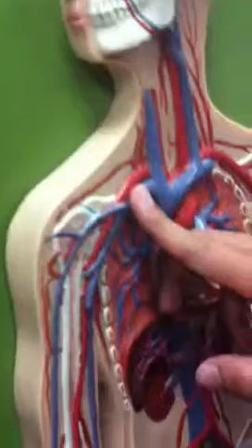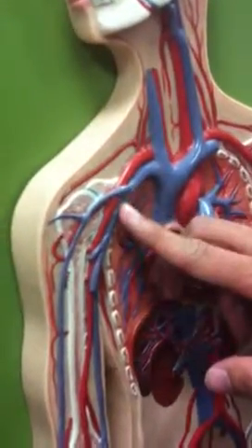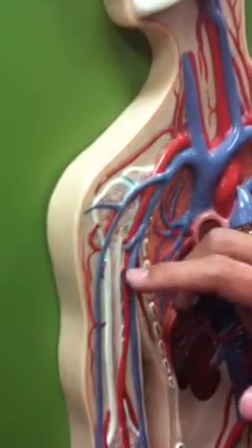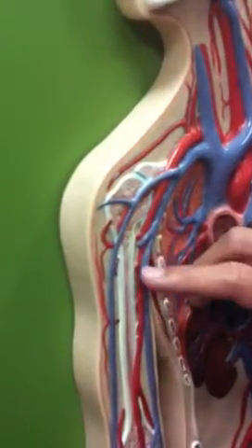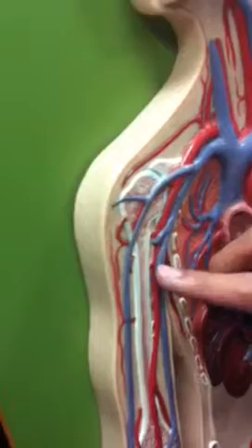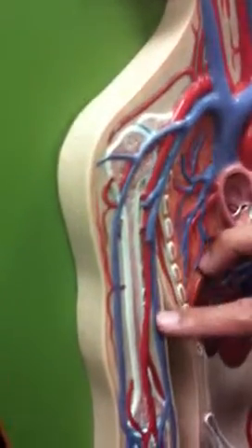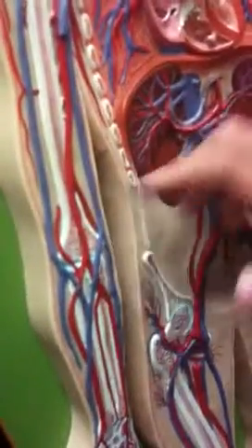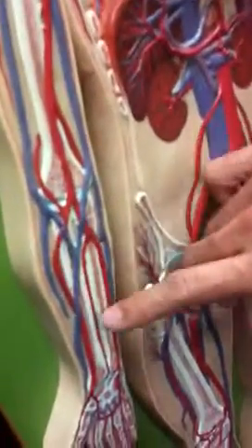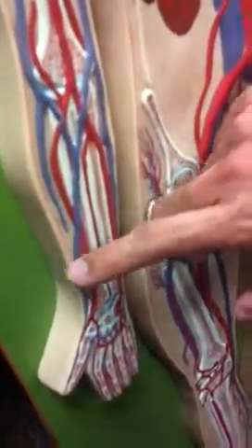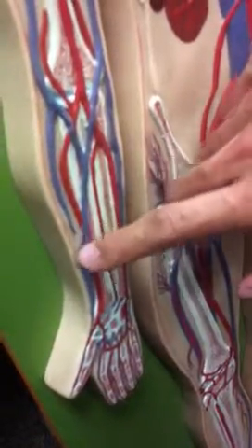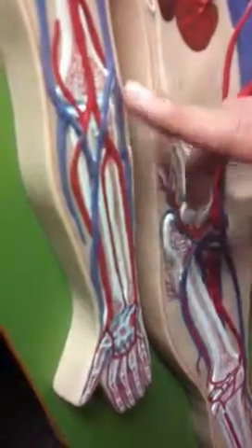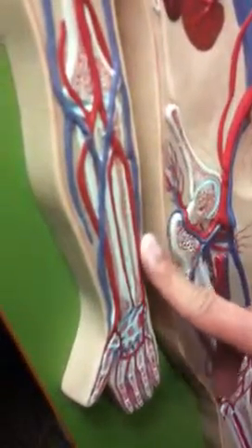Then from the right subclavian, that splits into the axillary vein. And then this right here, ignore that top one. This right here would be the brachial. It's not shown completely, but this is a brachial vein. Then this right here is the basilic vein. That is all basilic. And then down here you have antebrachial for this right here. And then antecubital for this vein over here.